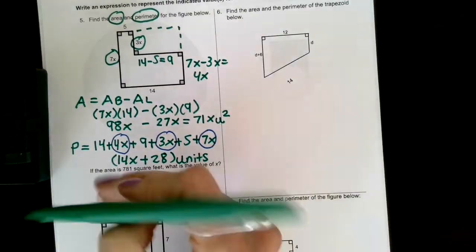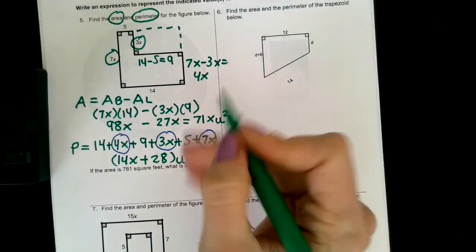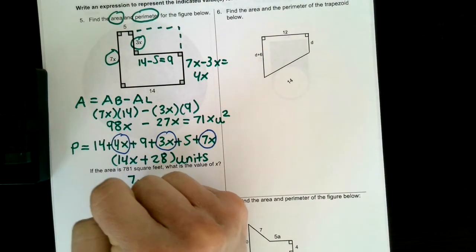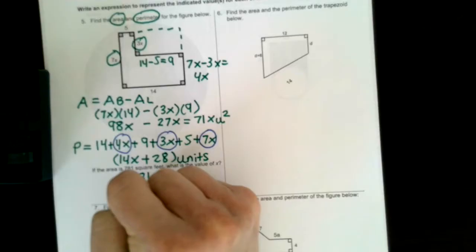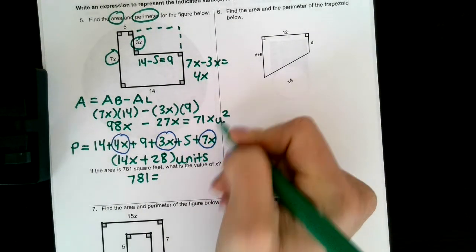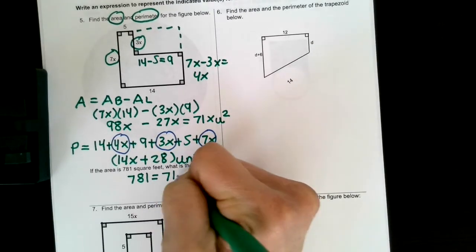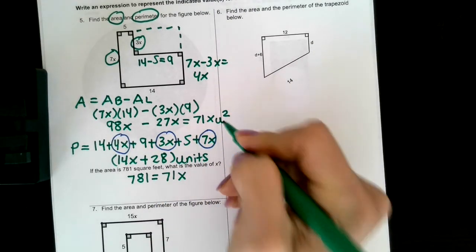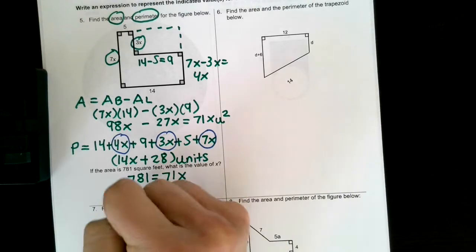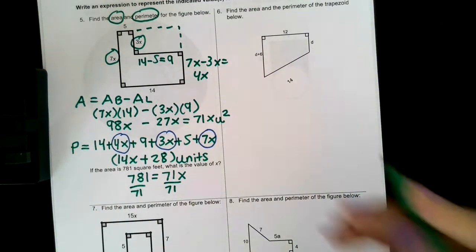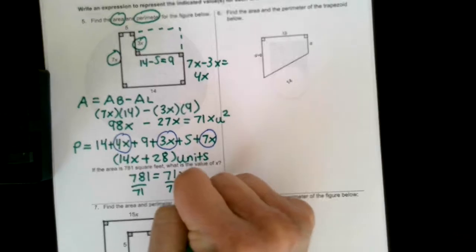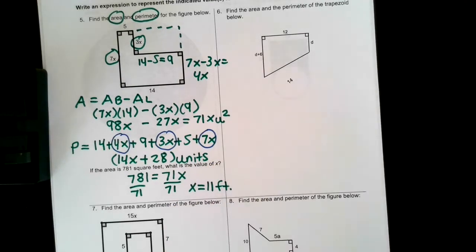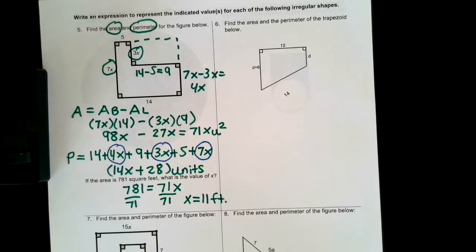So I'm going to go back to my answer, sorry, I dropped my pen. I'm going to write down my answer, 781, and I'm going to plug it into the formula for area, which was 71x. To solve for x, I'm going to divide both sides by 71, and I get x is equal to 11 feet. All right, moving on to number 6.